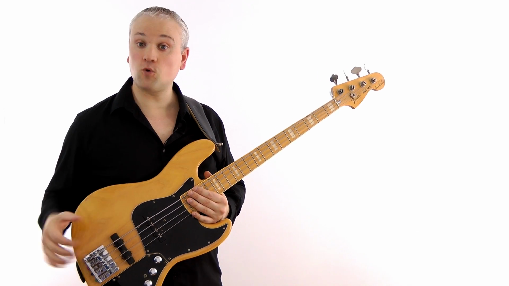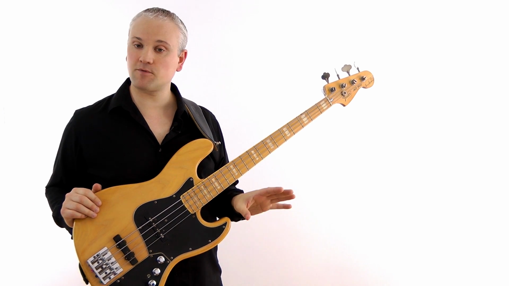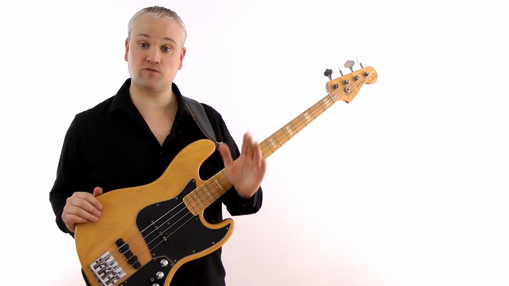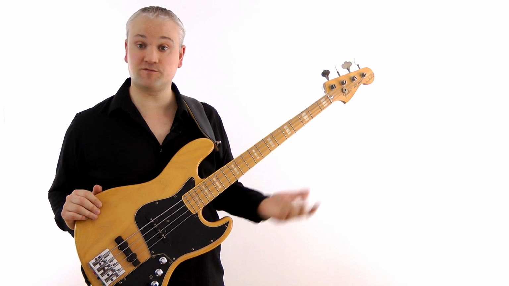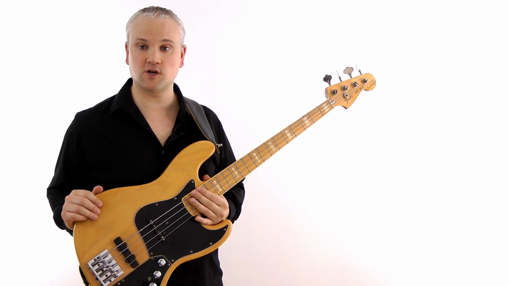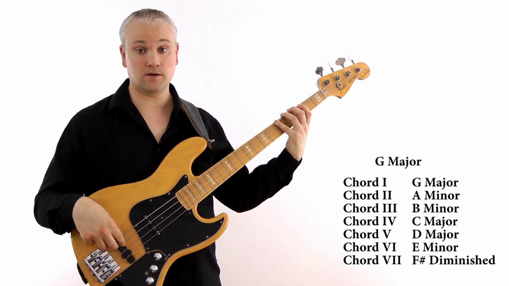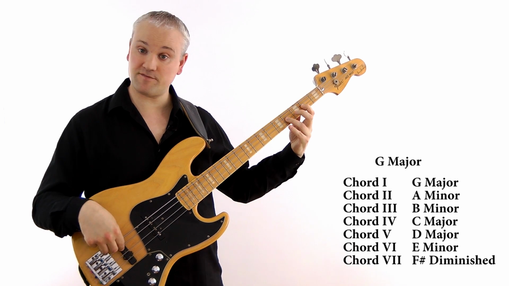As I've said before, we can apply this same system to any key, okay? So let's take that same chord progression, 1, 6, 2, 5, and apply it to the key of G. We're doing it the other way around this time, just looking at the numbers first. So in the key of G major, we've got the notes G, A, B, C, D, E, F sharp, okay?